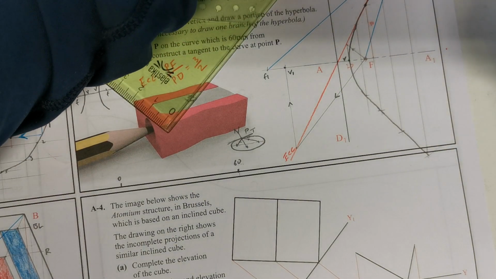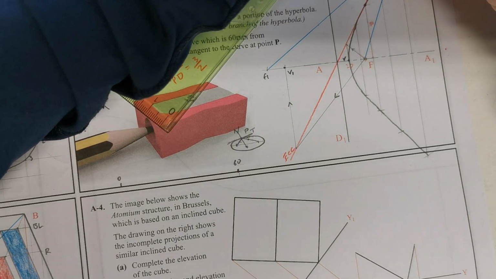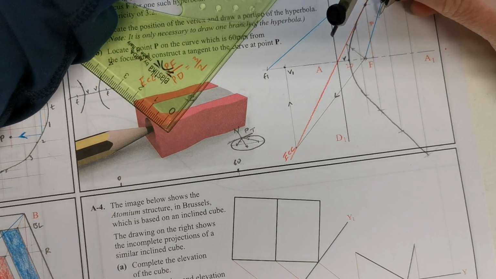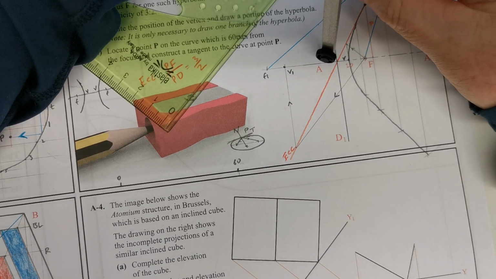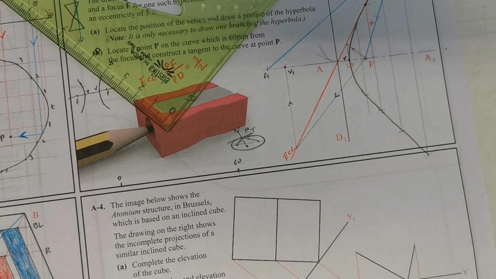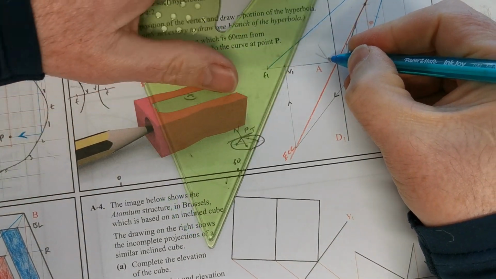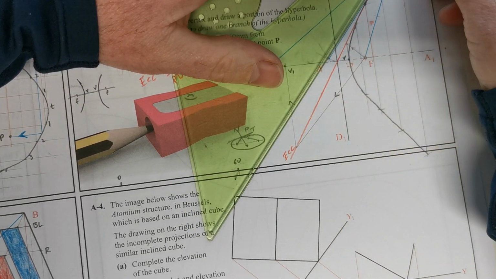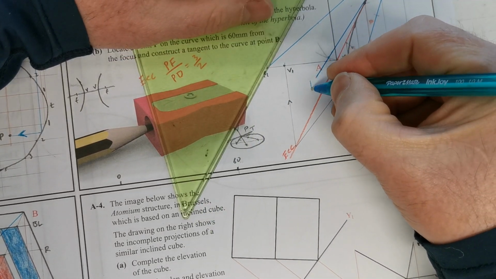So again, do it good and big, so it's more accurate. So bisecting the angle. Okay, so that here going through P. T for tangent.